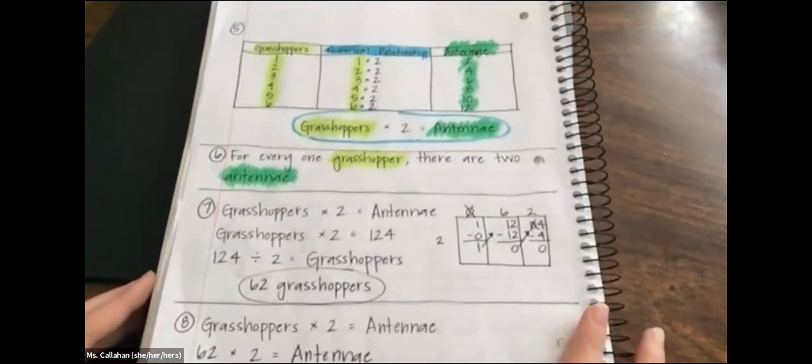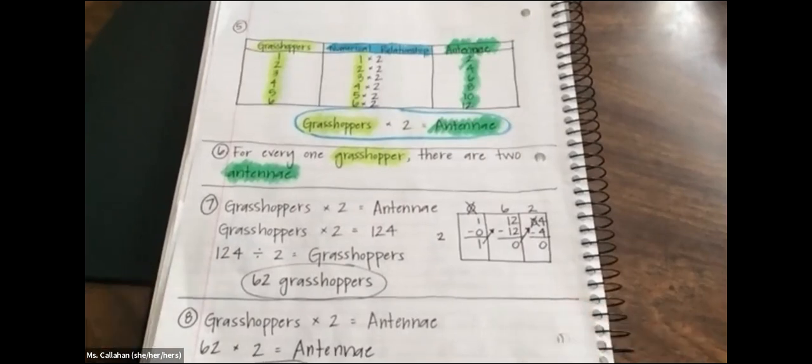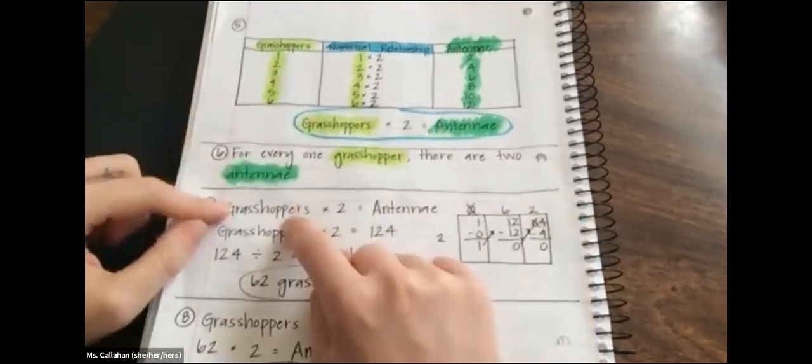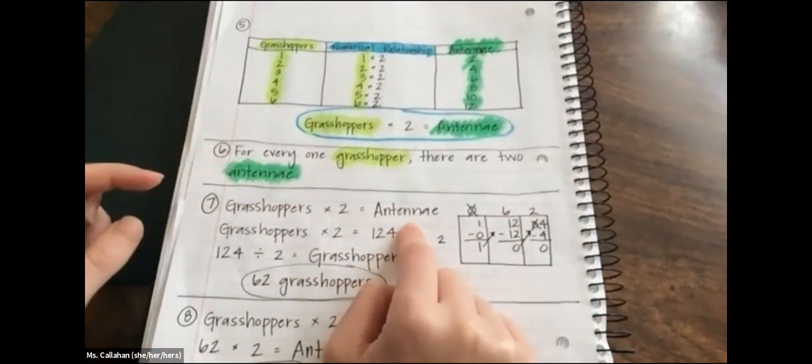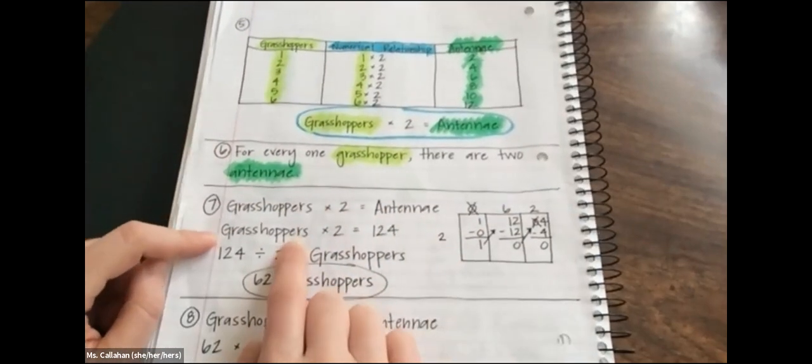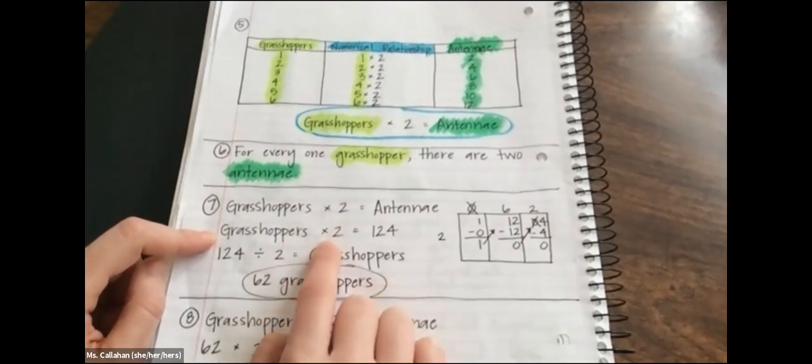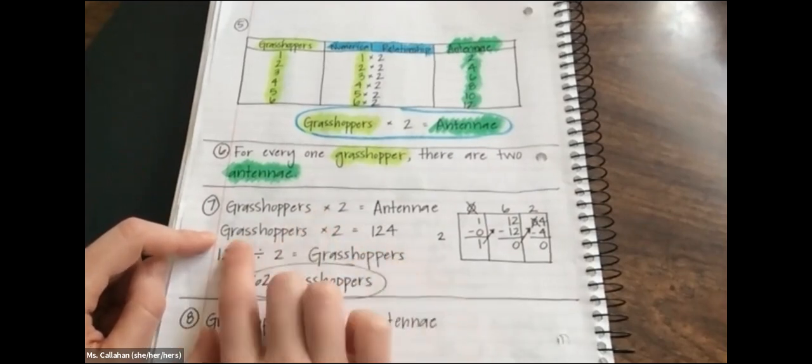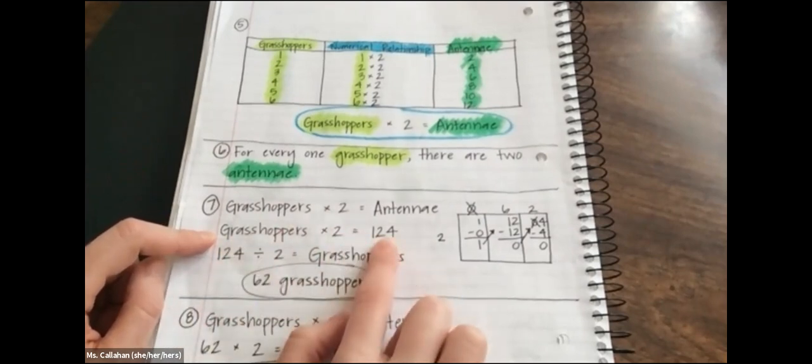Then they asked us, how many grasshoppers would there be if there were 124 antennae? So we copied down our rule, grasshoppers times 2 equals antennae. We didn't know how many grasshoppers there were. That's what we're looking for. We do know that there are 2 antennae per grasshopper, and we have 124 antennae.